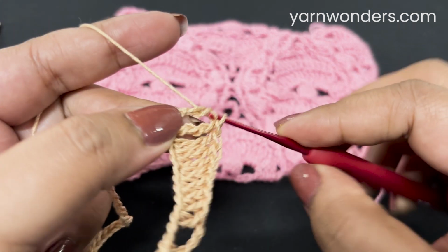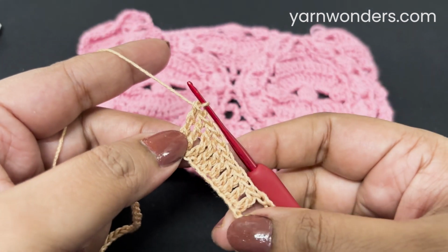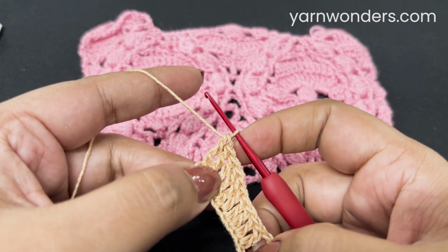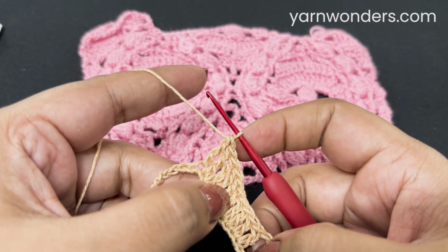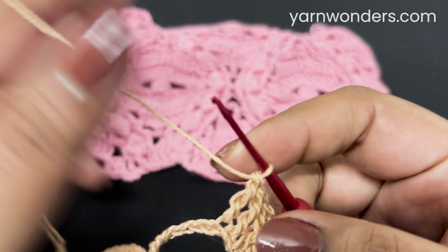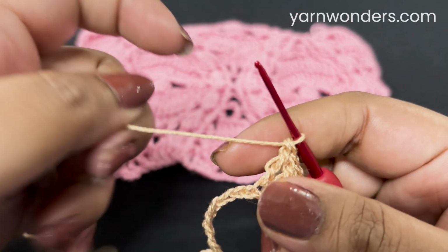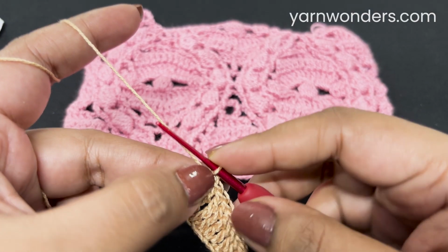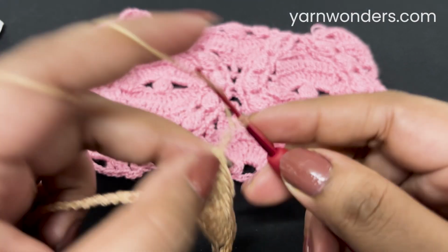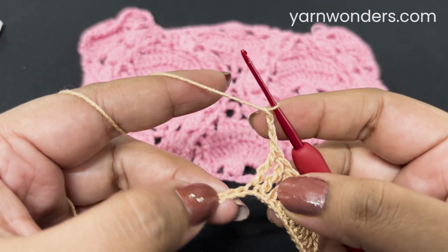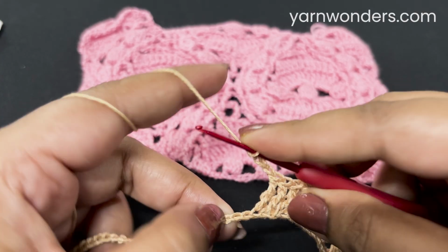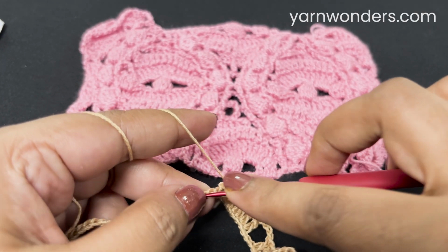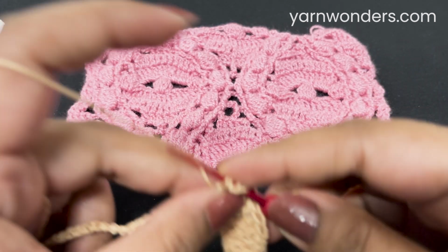So at the end of these 5 triple crochets, you should have a total of 10 triple crochet stitches. 1, 2, 3, 10. Okay. Now chain 3, skip 2 and make one double crochet into each of the next 3 stitches.